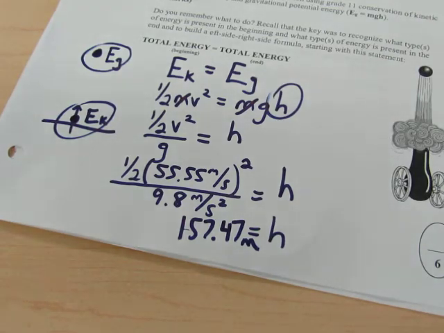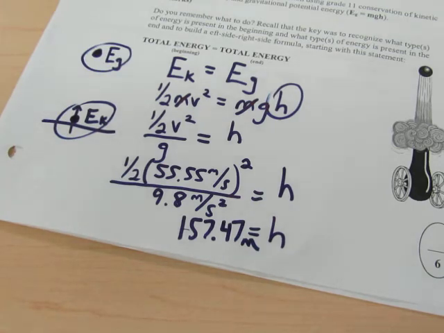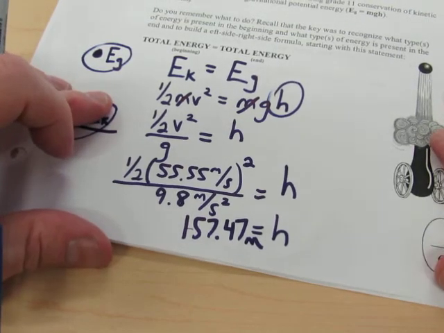Now, I should mention at this point, the reason why we're doing this is because in grade 11 you kind of had a choice. You could do it one way or the other. But in the next couple of days, especially when you guys are back on Thursday and Friday, we're going to do energy conservation situations where there's no way to use the 5 acceleration formulas to get answers.